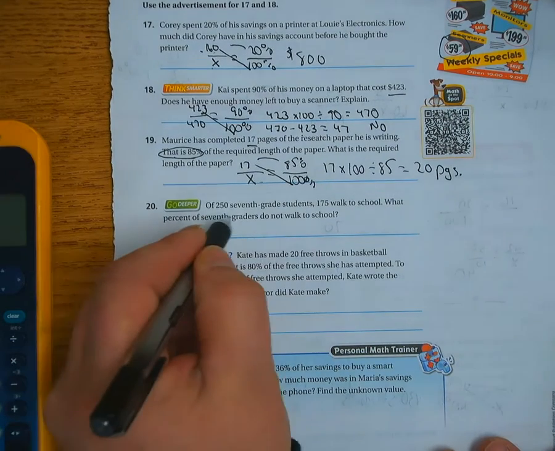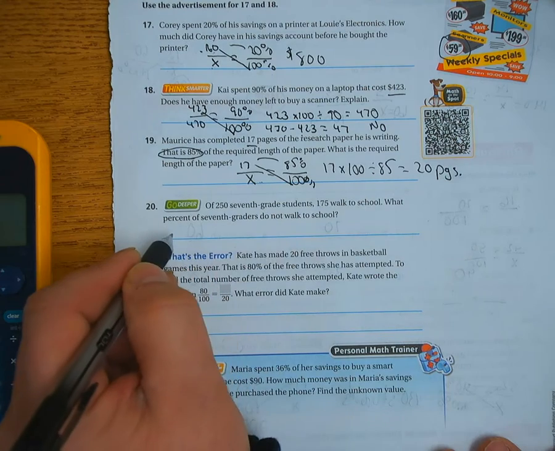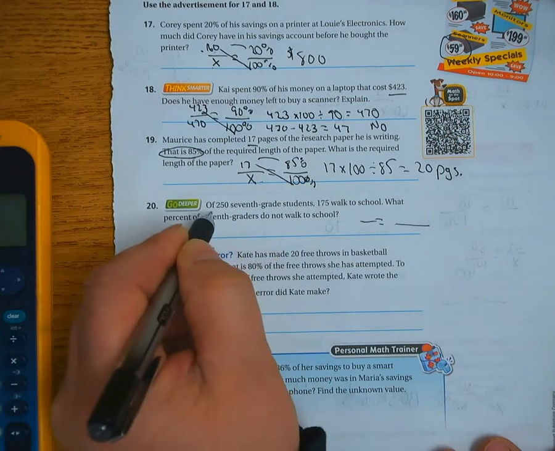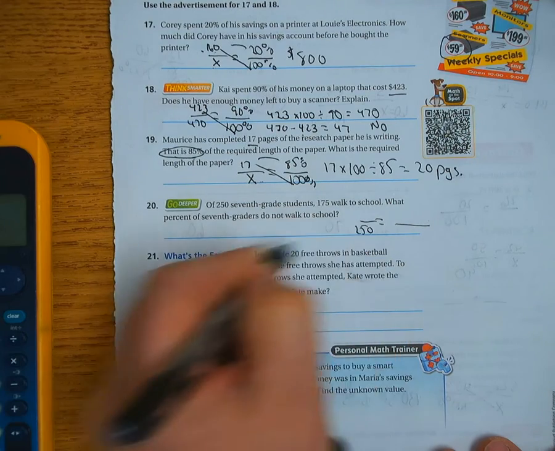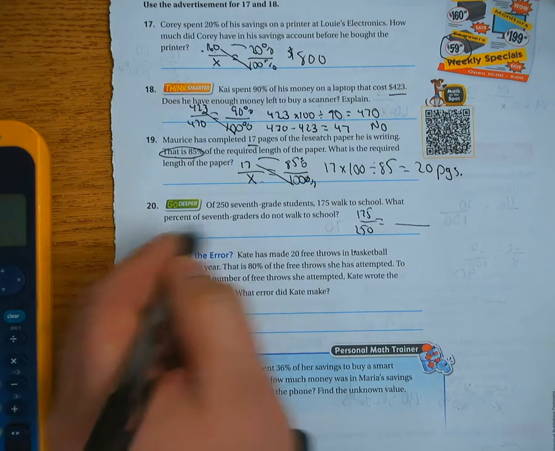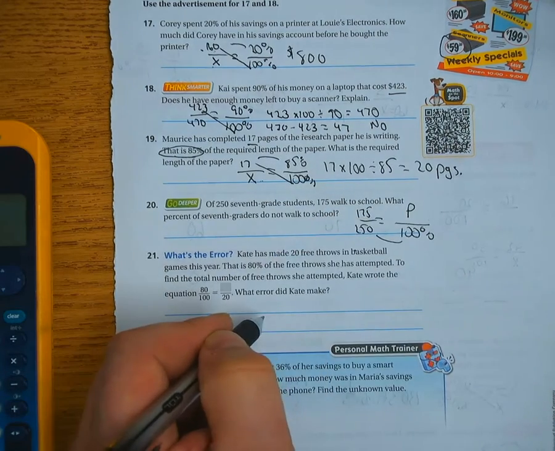Number 20. Of 250 7th graders, 175 walk to school. What percent? So again, 250 is my total, 175 walk. We don't know the percent, but we know that 250 is 100%.